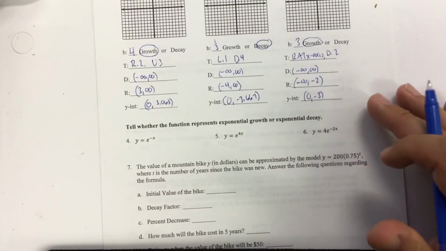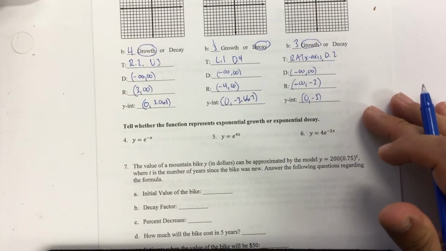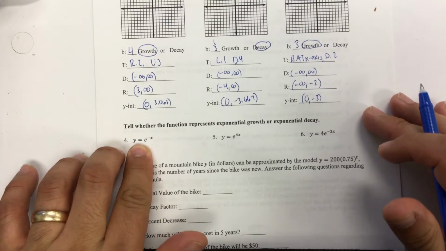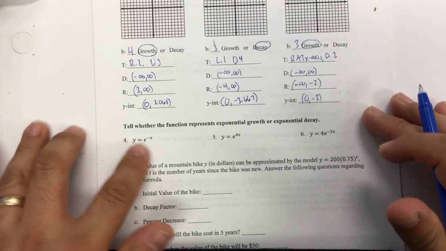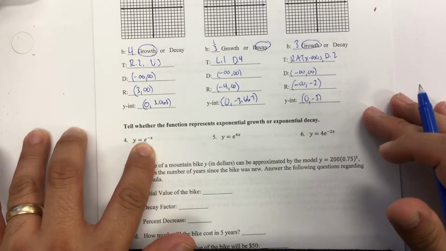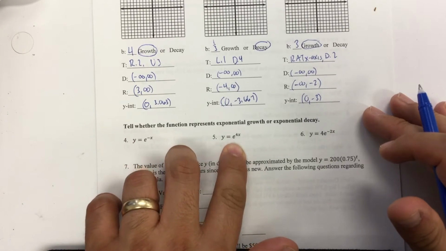All right, now for numbers 4, 5, and 6, there are rules for this. A has always got to be positive, so the a value in front of each one, a is greater than 0, so 1, 1, and 1, or 4, they're all greater than 0, and they're positive. And then the negative right here, so if it's negative, it is decaying, and if it's positive, it's growing, right?